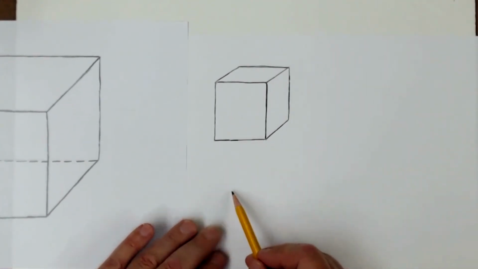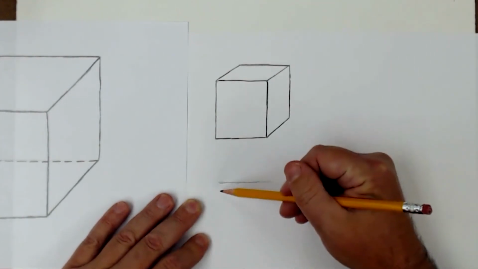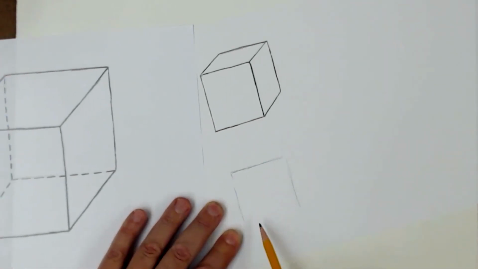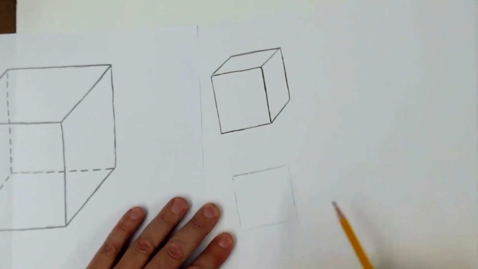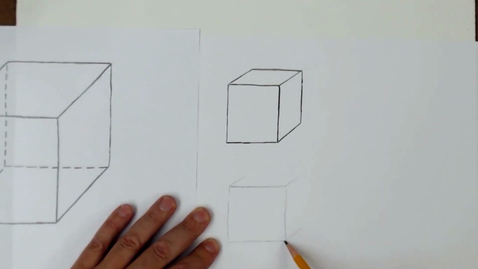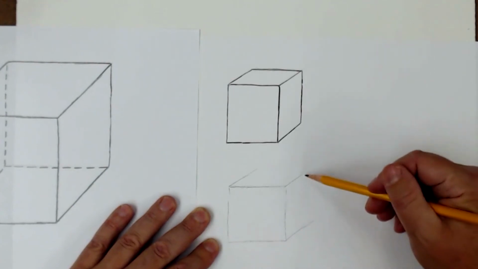Like, so let's say you're drawing your cube like this, and you've got your square, side to side, top and bottom, and you've got your lines just dashed off. Just dash them off quickly. Boom, boom, boom, and then connect them.